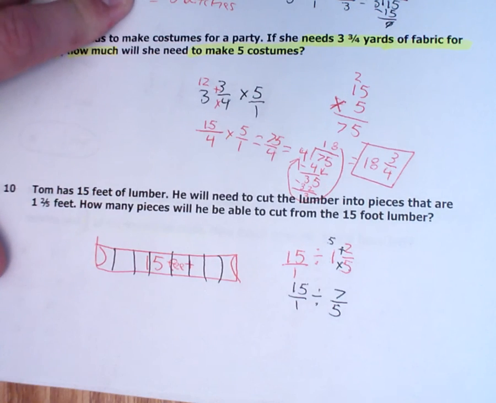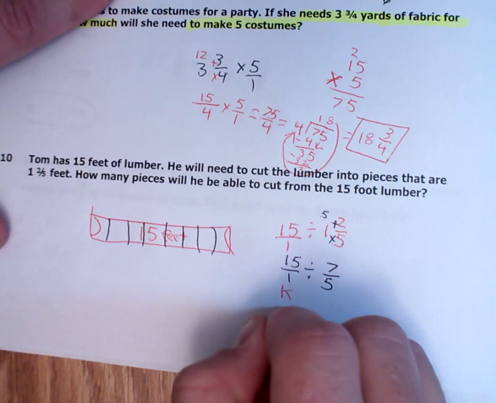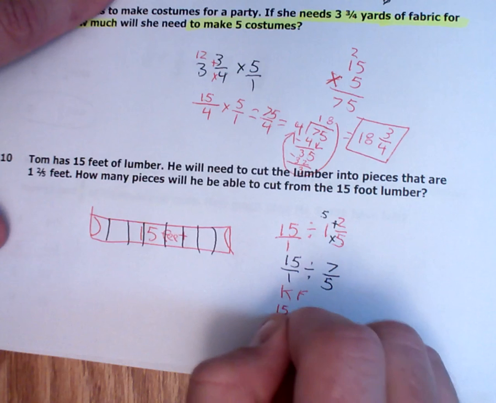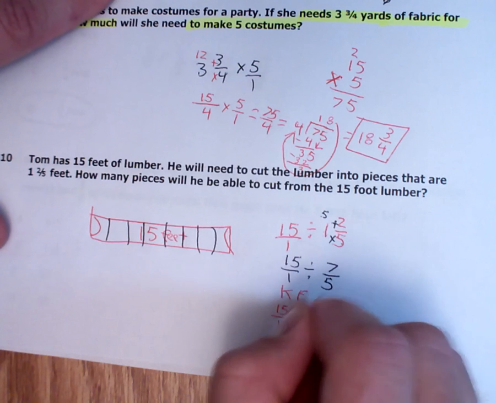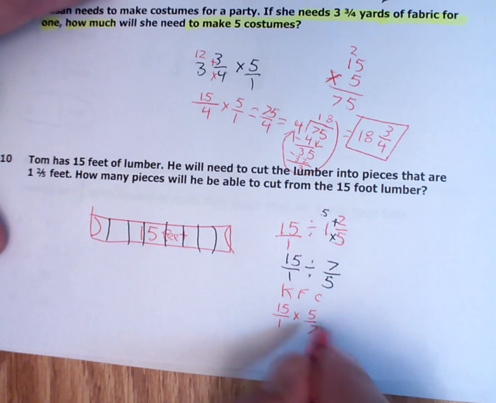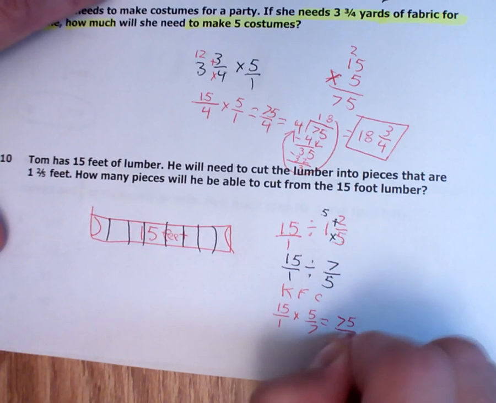15 over 1 divided by 7 over 5, KFC. Let's do it. Keep 15 over 1. Flip. Division to multiplication. Change 7 over 5 to 5 over 7, the reciprocal. Now we can go ahead and just multiply across. 15 times 5, well, we did that in the last problem. That was 75. 1 times 7 is 7.